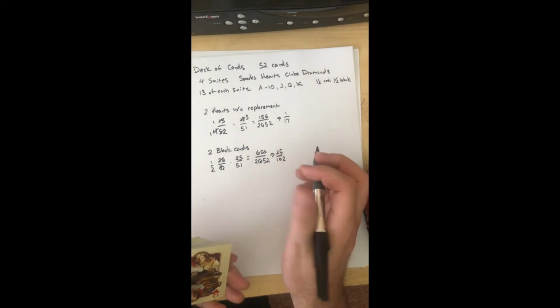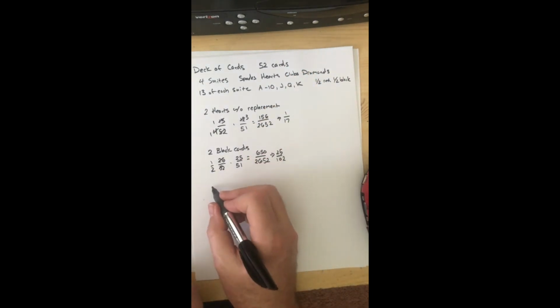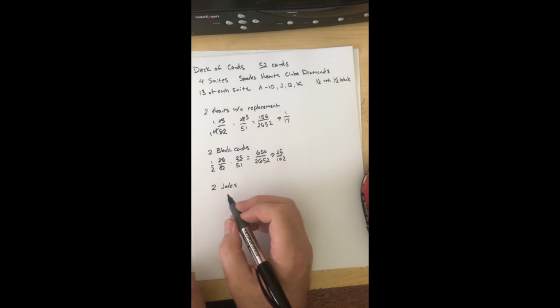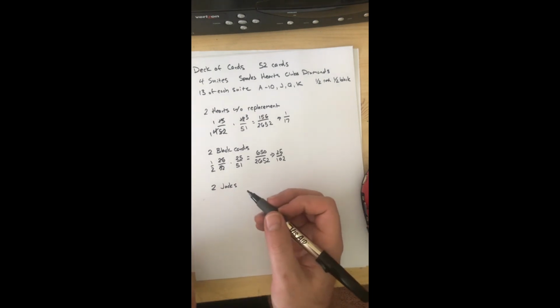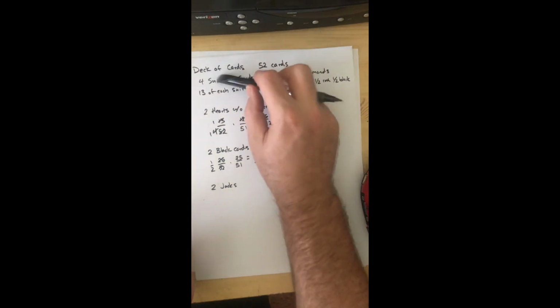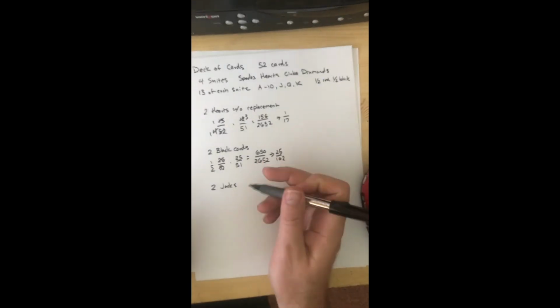So I can ask for color. I can ask for suits. I can ask for what's the chance of getting 2 jacks? Well, how many jacks are in the deck? That's a good question. Because there are 4 suits, and each suit has an ace through king, there's 4 of each card.